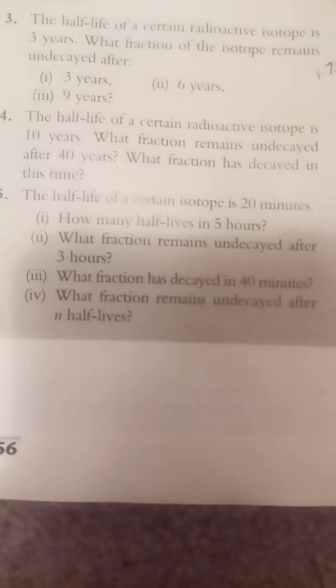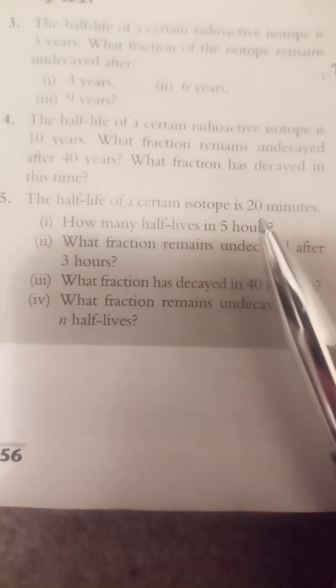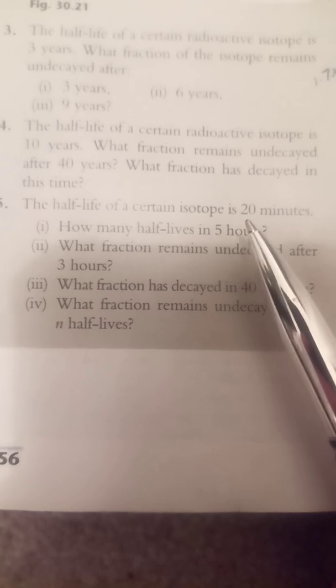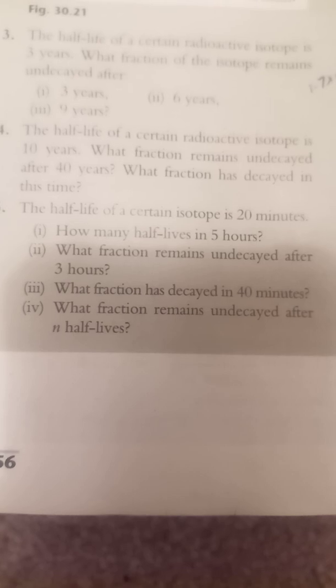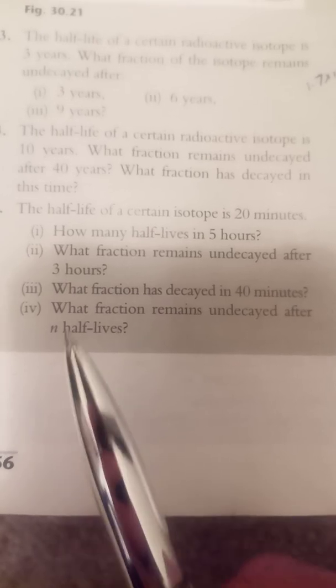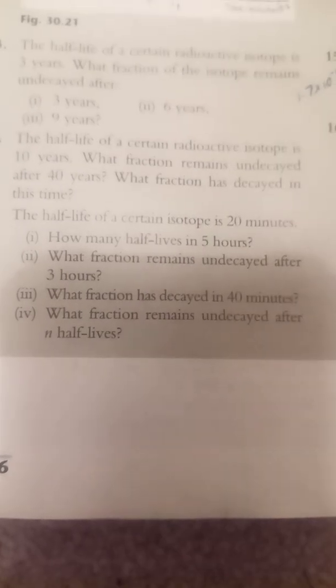Final question. Half-life is 20 minutes. How many half-lives in 5 hours? So in an hour, there are 3 20 minutes, so 3 half-lives. 5 hours then would have 5 times that amount, so there'd be 15 half-lives. What fraction remains undecayed after 9 hours? So how many half-lives? It's 9 half-lives.